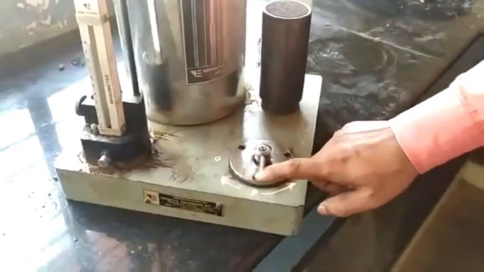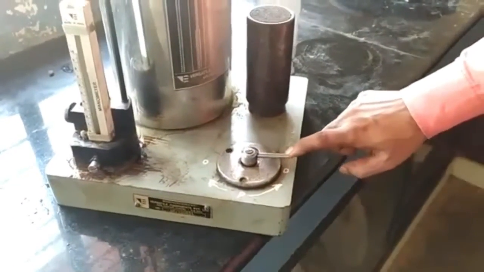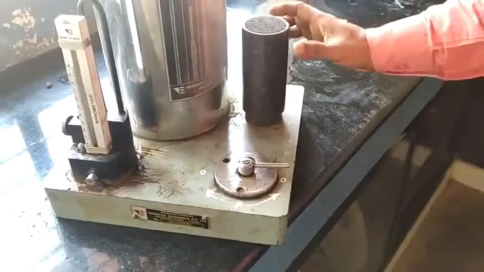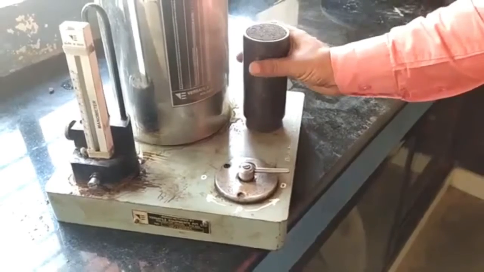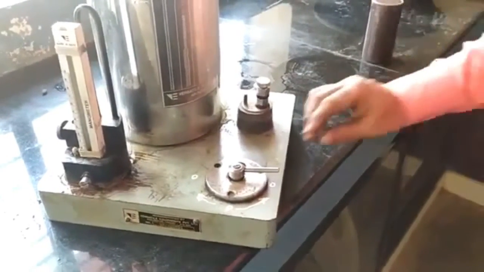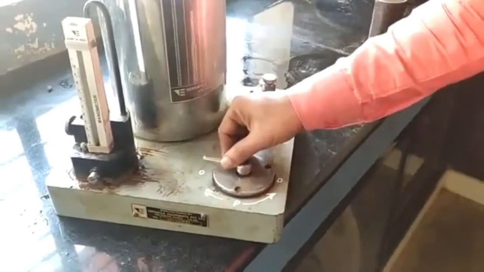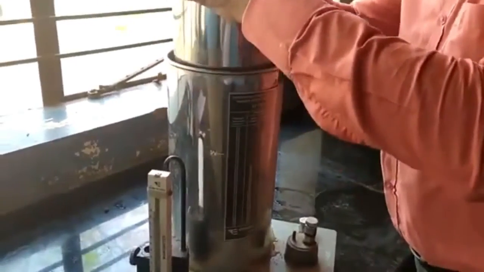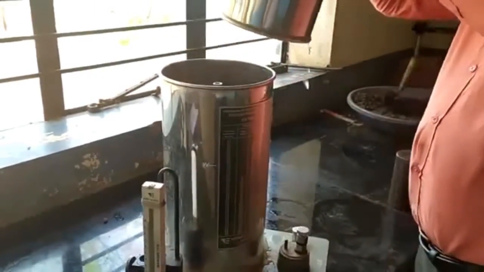Next, move the valve to discharge position D, then take out the specimen from the orifice and move the valve to open position, then lift the air tank.